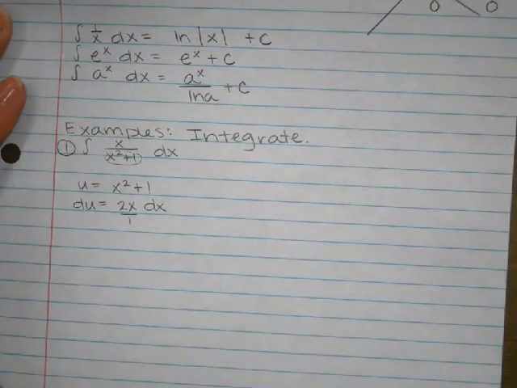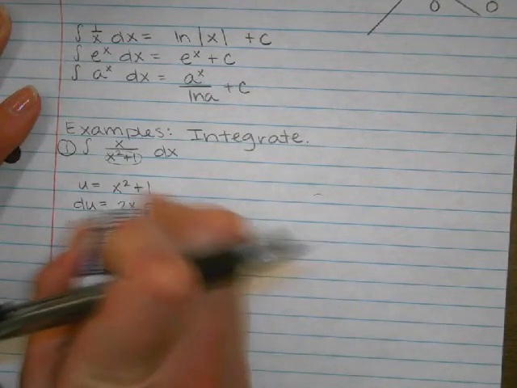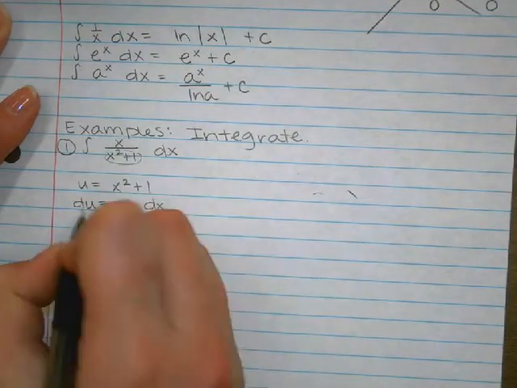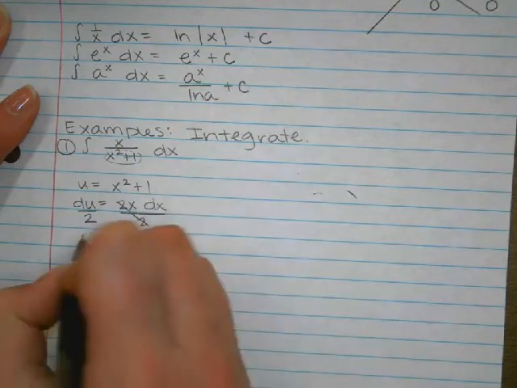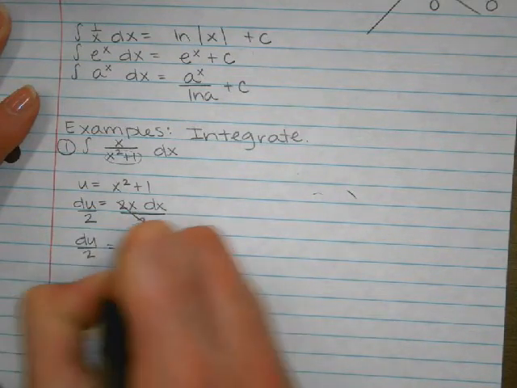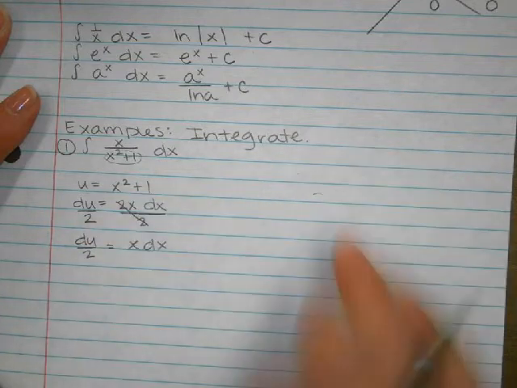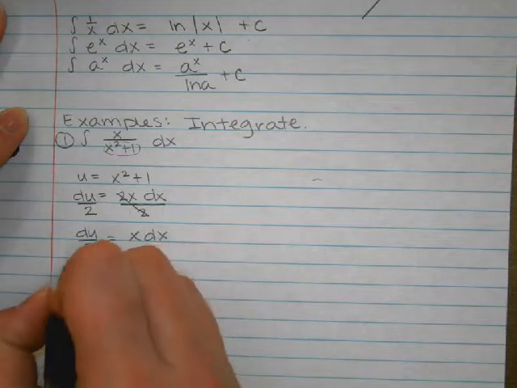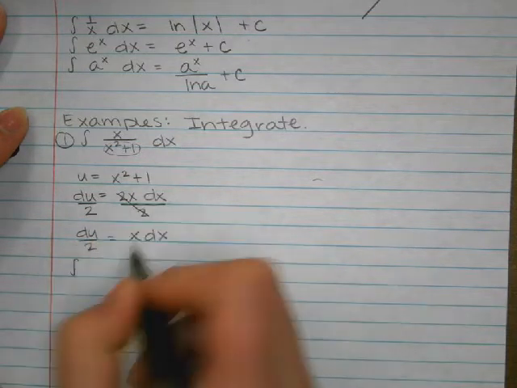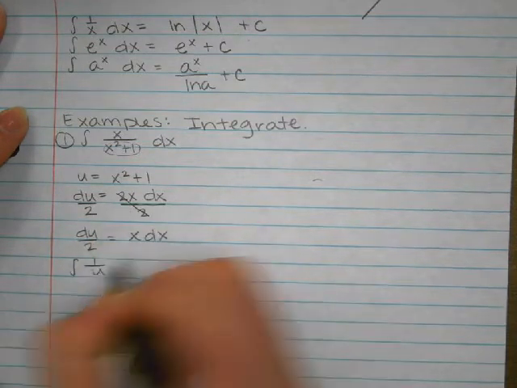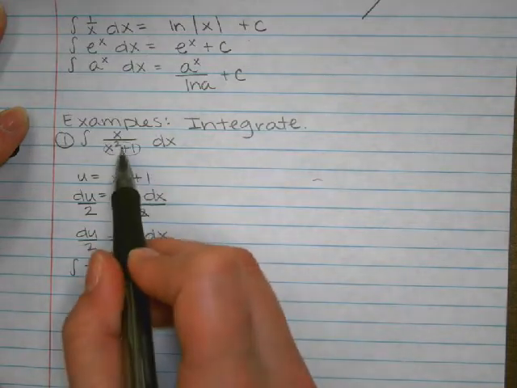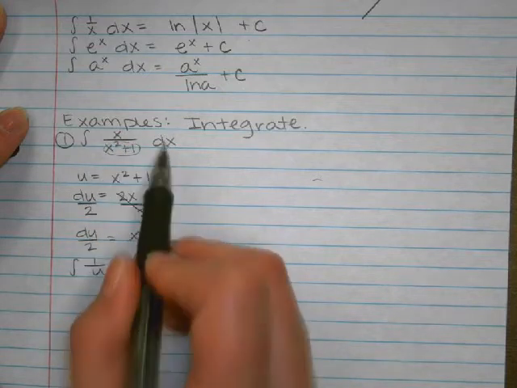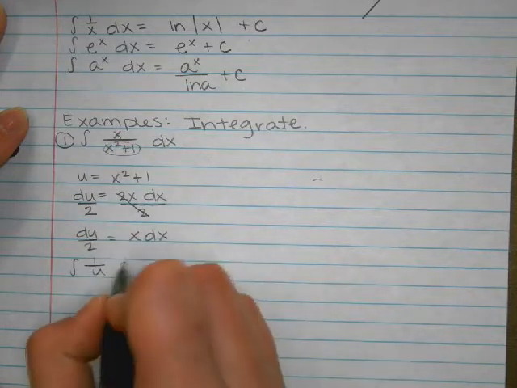So here I don't have a 2 hanging out in the problem. I don't have a coefficient of 2. So that means I need to divide this side by 2 and divide that side by 2. So du over 2 equals x dx. And now I'm ready to go ahead and write my problem in terms of u. So I'm integrating 1 over u, and that takes care of the x squared plus 1 on the bottom, and then instead of the x and the dx, I'm going to write du over 2.